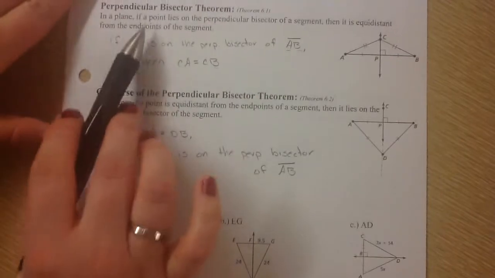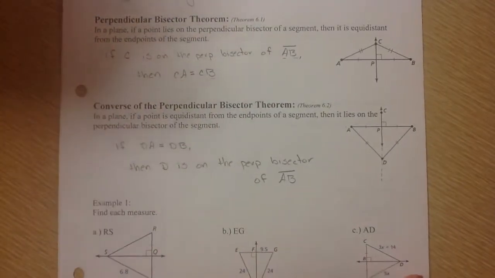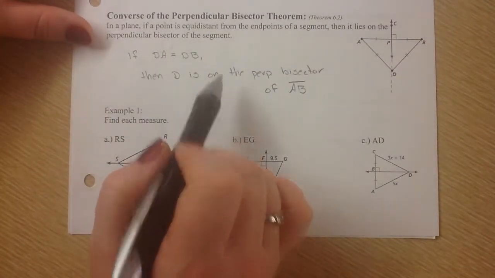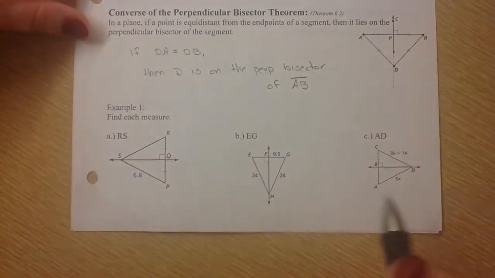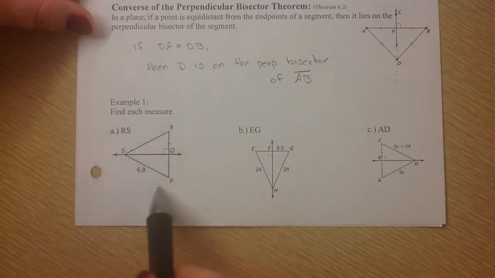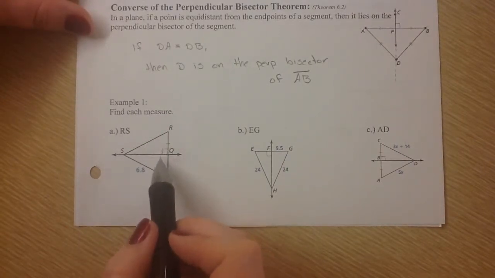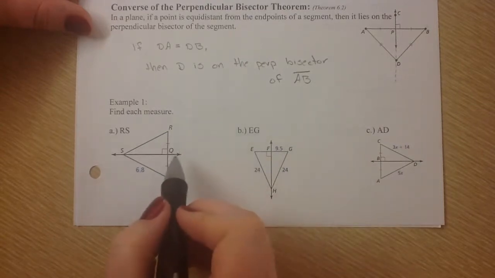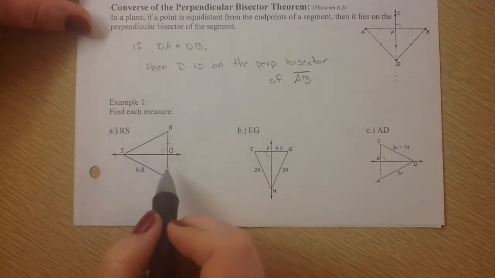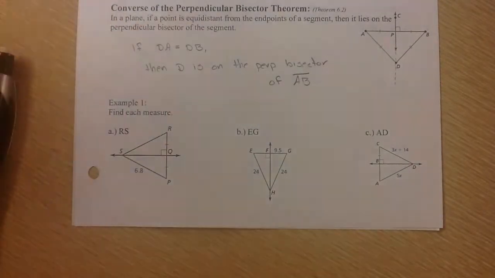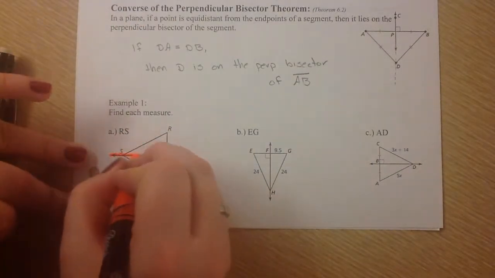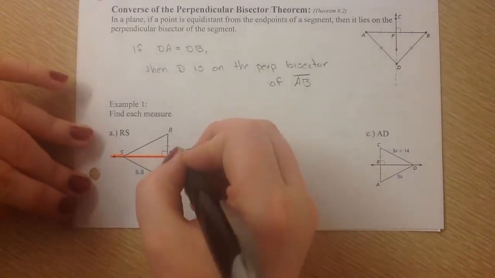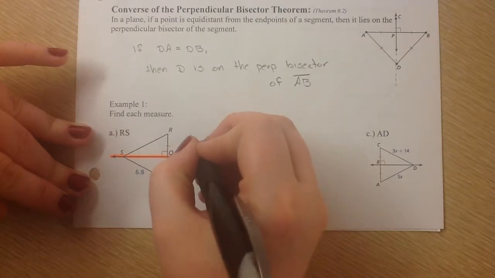First we have to know which theorem we are using. Do we know we have a perpendicular bisector, or are we proving that there's a perpendicular bisector? Here let's look at the information they give you. They tell me this is a 90-degree angle, so that's perpendicular to this segment, and they tell me that these two pieces are the same, which tells me that this highlighted line is a perpendicular bisector.